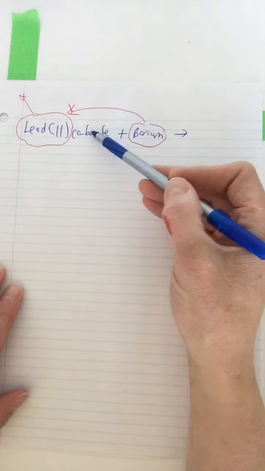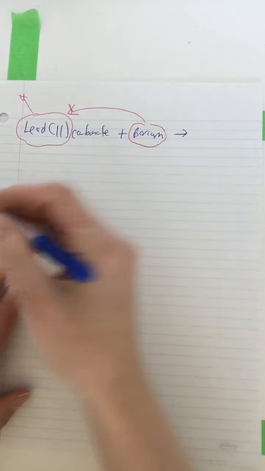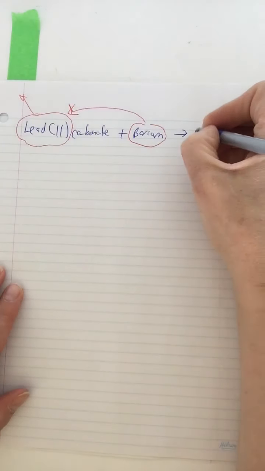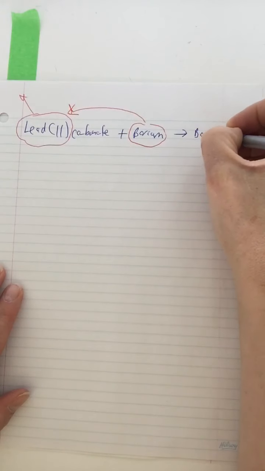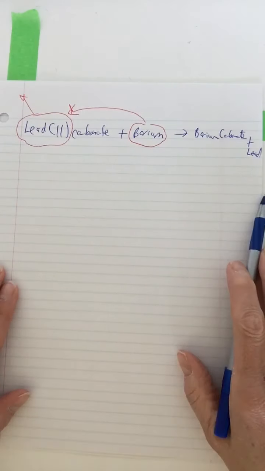Okay? So what am I going to get then? I'm going to get barium carbonate with lead alone. So we can write that down. Barium carbonate plus lead. Okay? So let's see what this looks like with the letters.